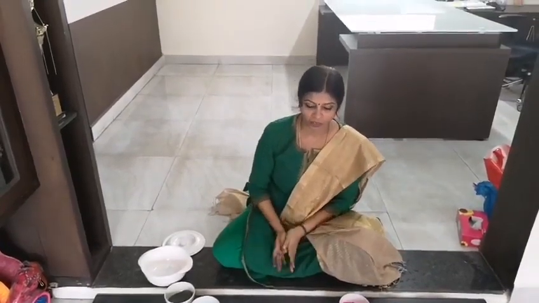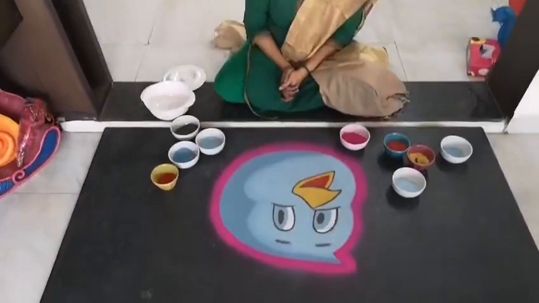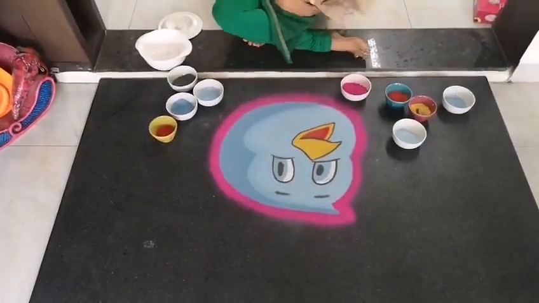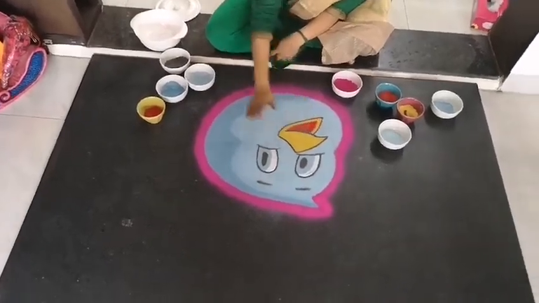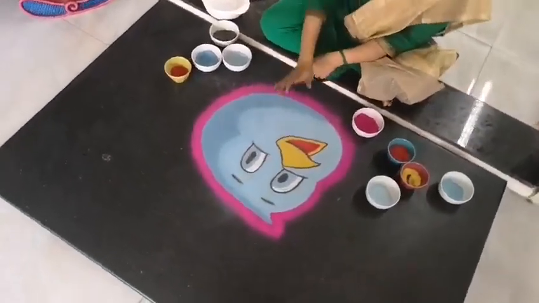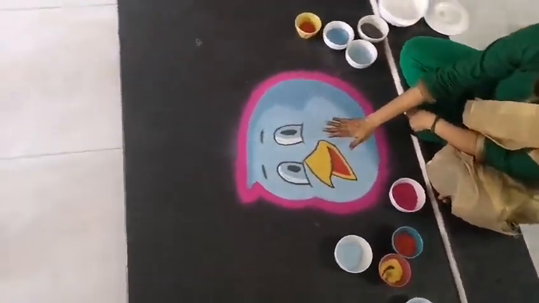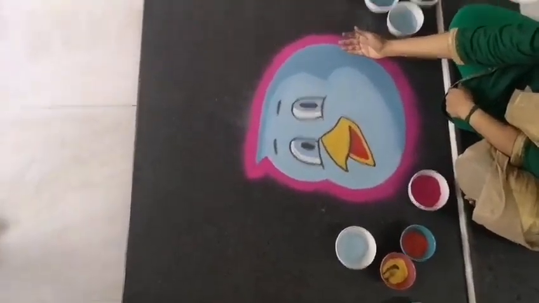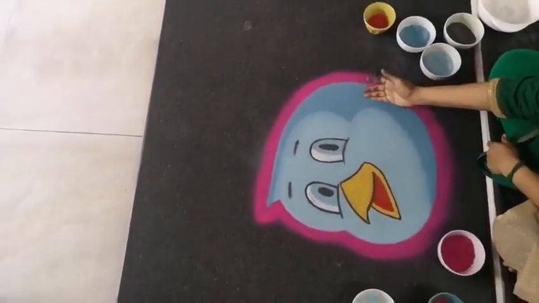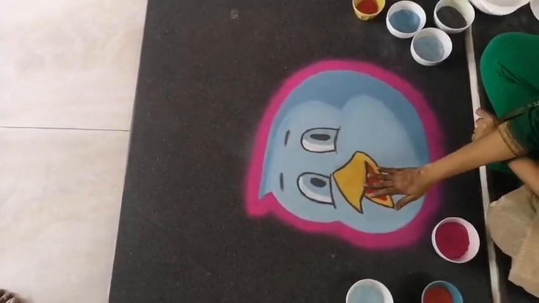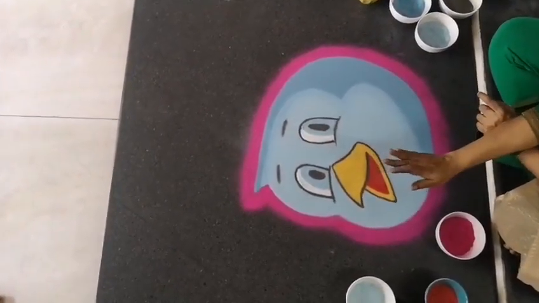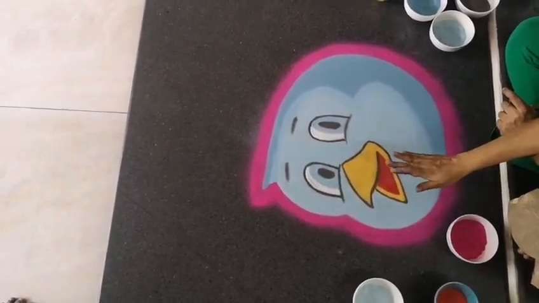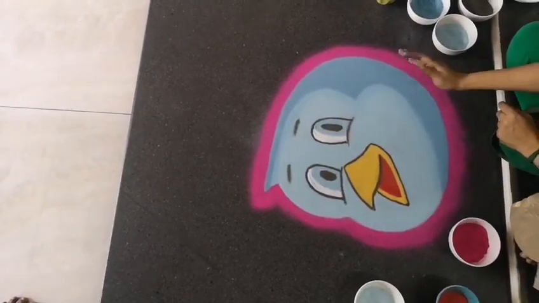Okay, now this is my three-dimensional shading, and this is my co-light area. This is my lighter side and this is my darker side. This I shaded with the co-light area and this with my shade. For this I've used only my tinted colors, and for this I've used my shade powders.